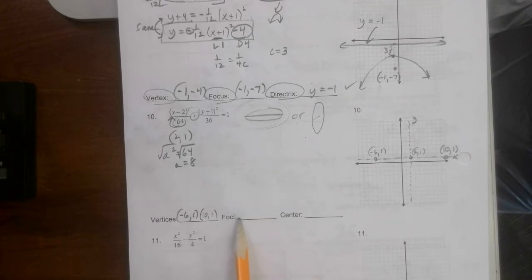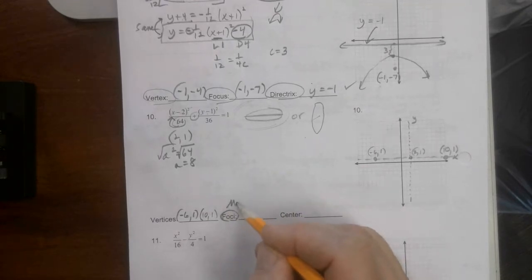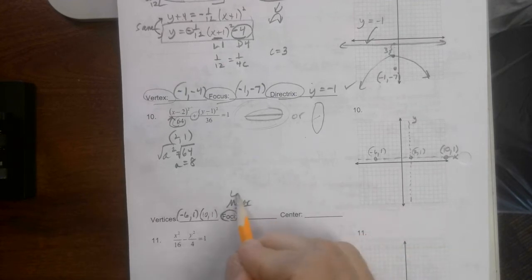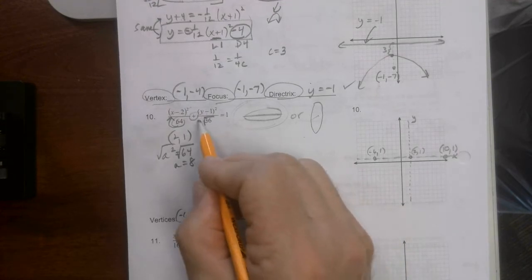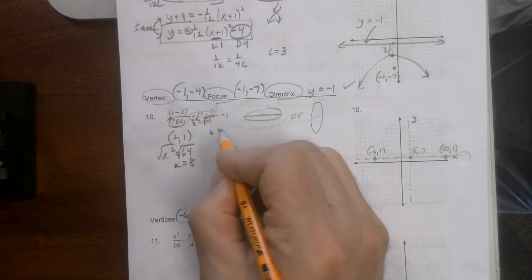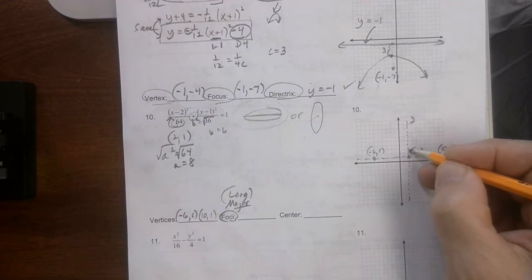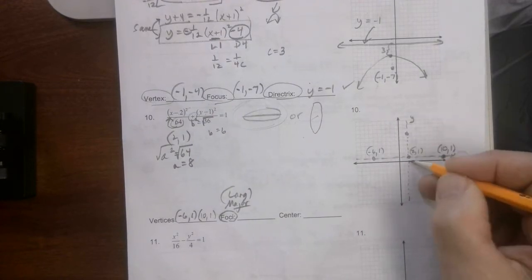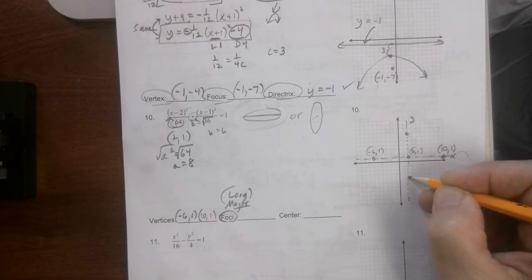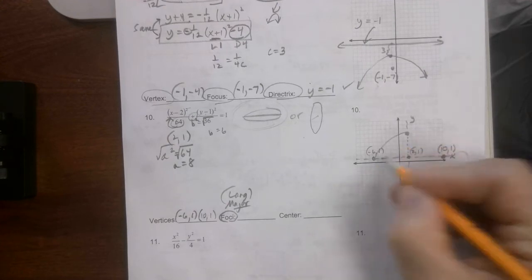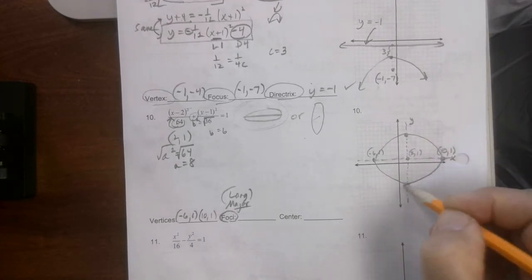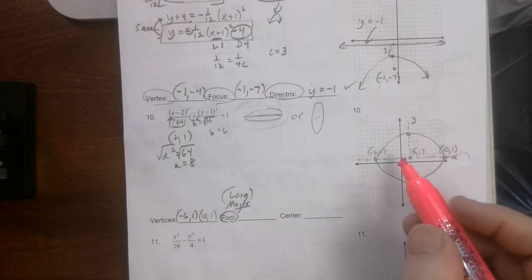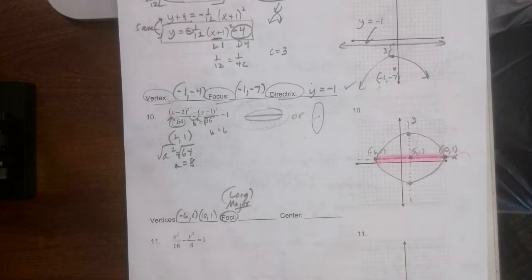The foci, remember, my foci always are on my major axis, which is the long one. So with that being said, we're going to take the square root of b squared, and we're going to go b is 6. So we got to go 6 up, 1, 2, 3, 4, 5, 6. It got a little faded there. So here's the way it would look-ish. And we know that this is my major axis, which is huge. That's going to help us figure out where the foci are.